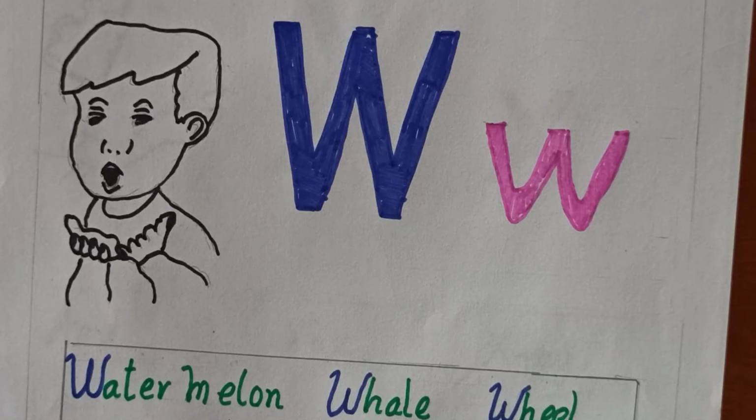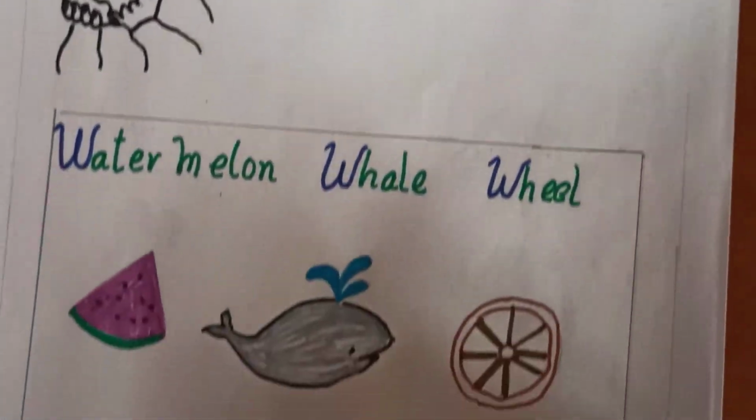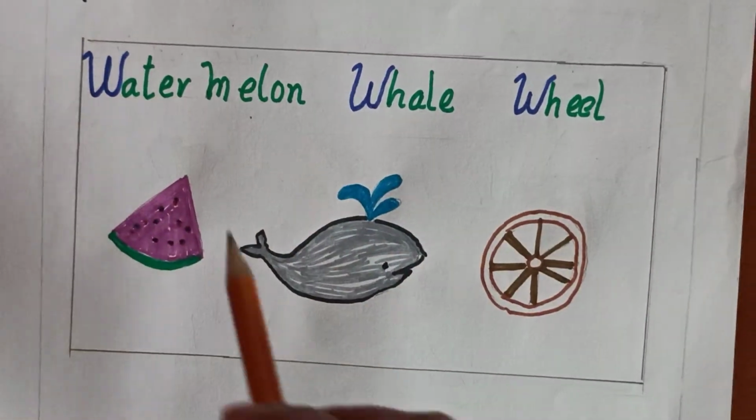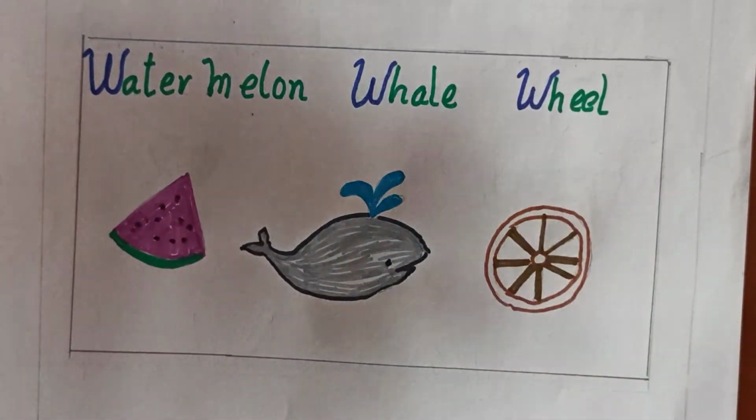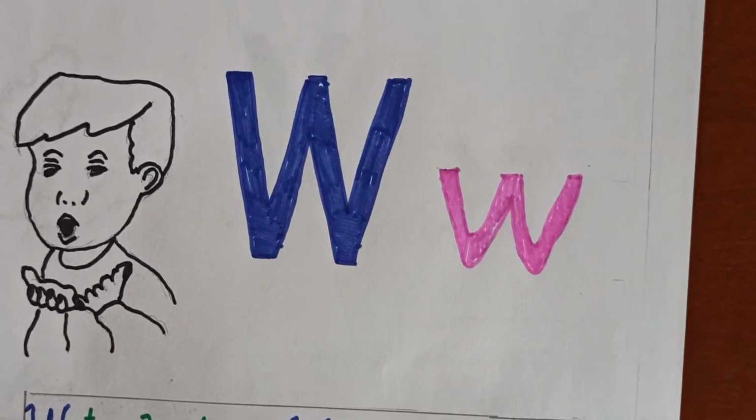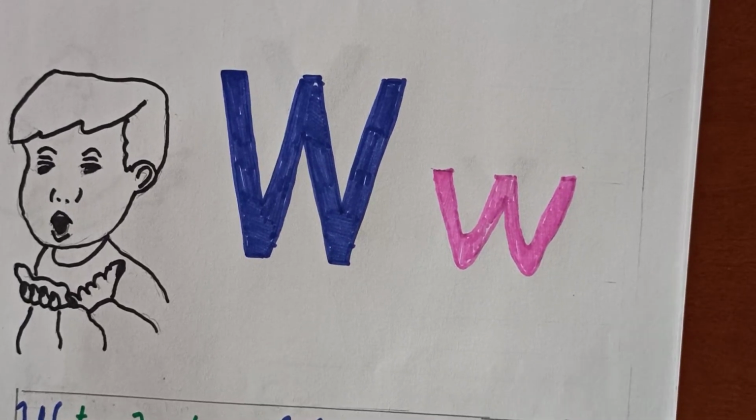When you do the action you have to sound out simultaneously, so it is easy for the child to remember the sound accompanied by the action. The examples for W are watermelon, whale, wheel. Again I'll repeat, the sound of the letter W is w.